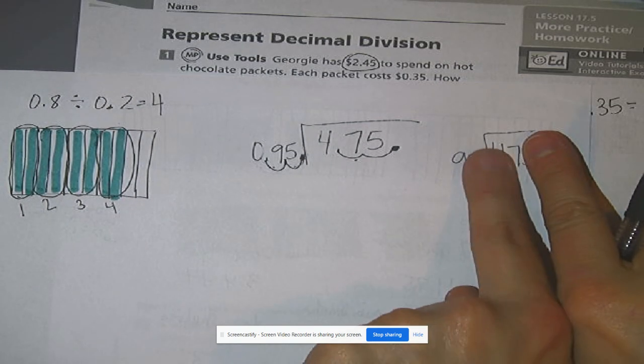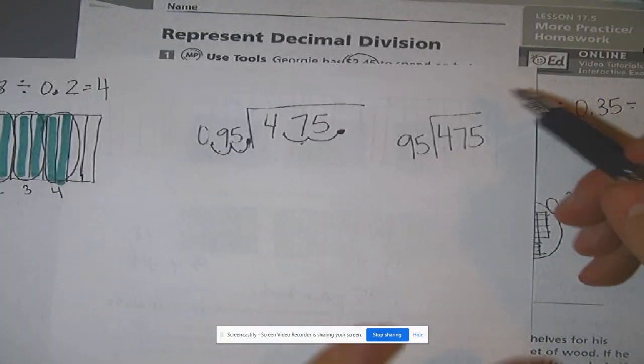Okay, so cover this up. 9 times what gives me a number close to 45?